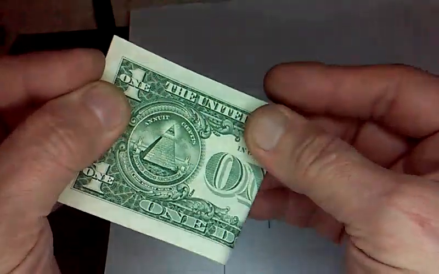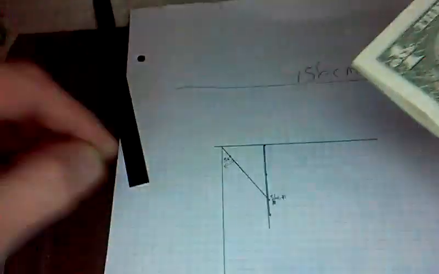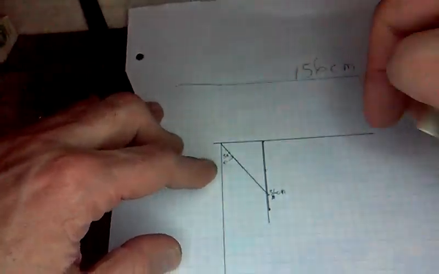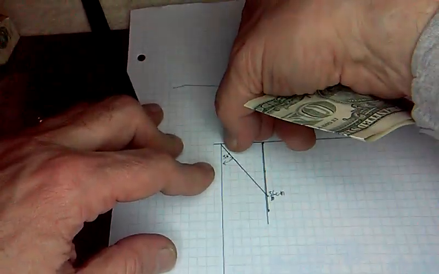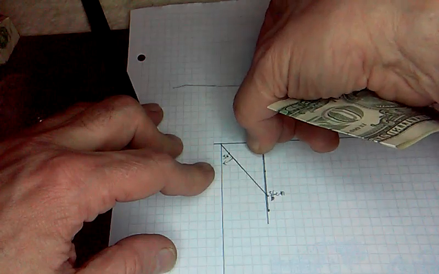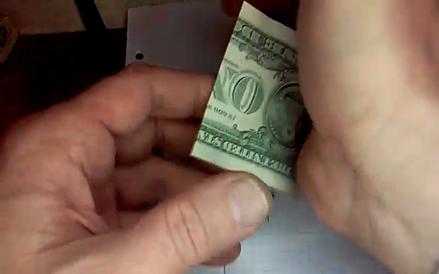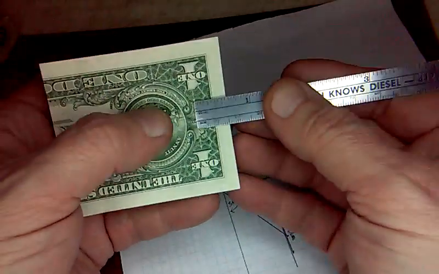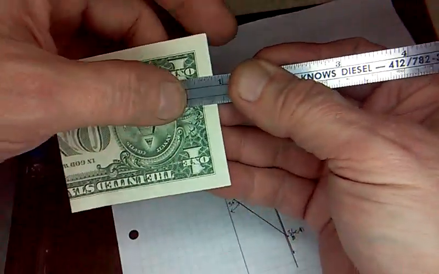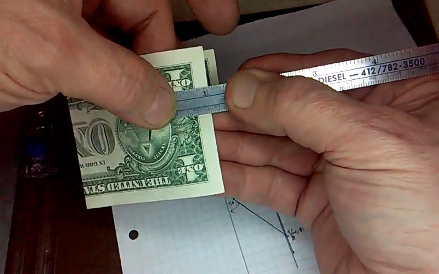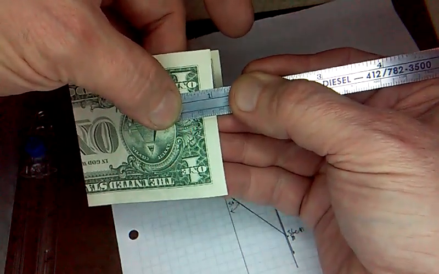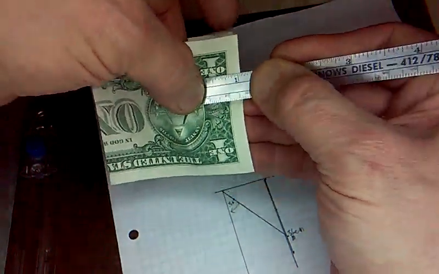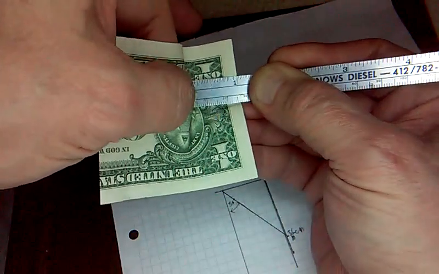So you divide it in half, and then you already know from your math that each panel is 5, 10, 15, 20, 25, 26. So with a little ruler like these, you can just slide it over to 26 and make a mark right there.